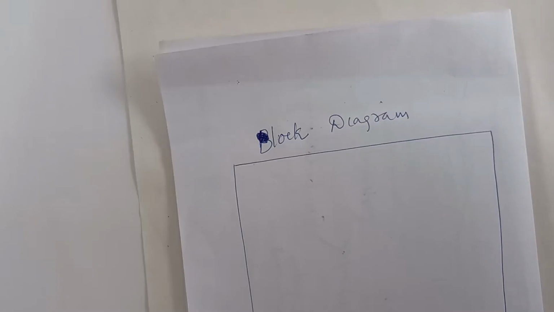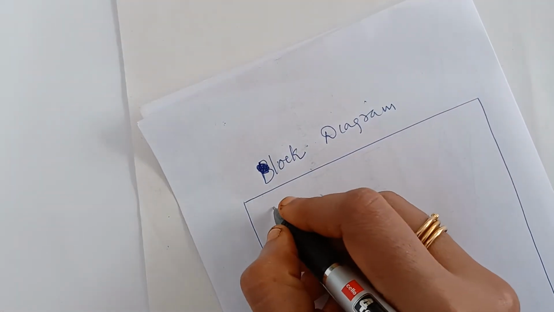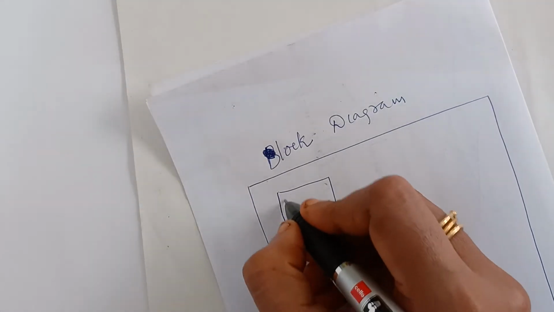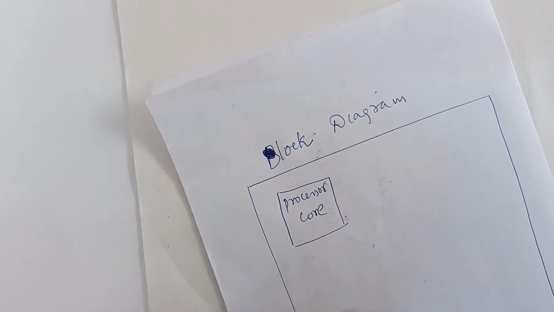We are going to see the block diagram of an embedded processor. There will be a processor core.